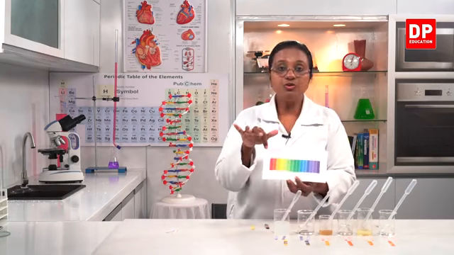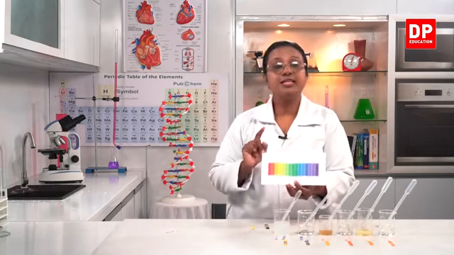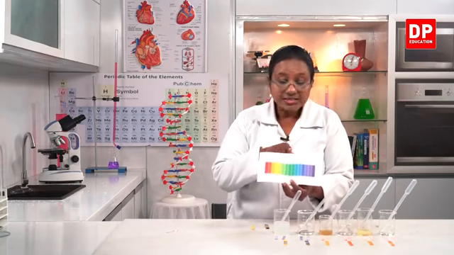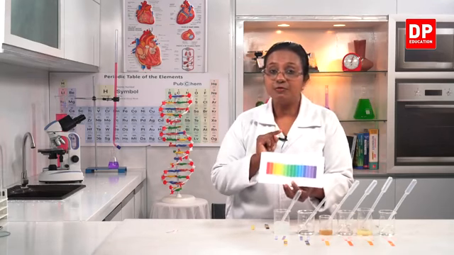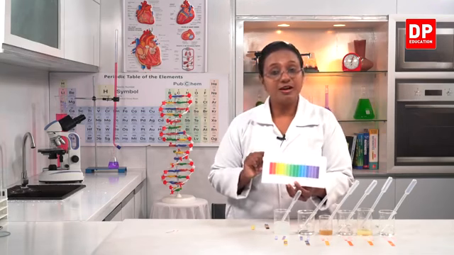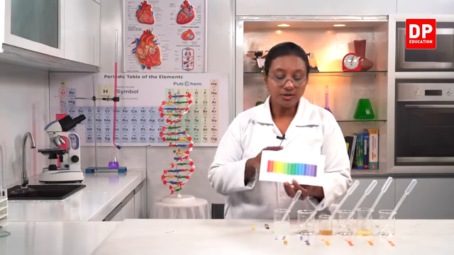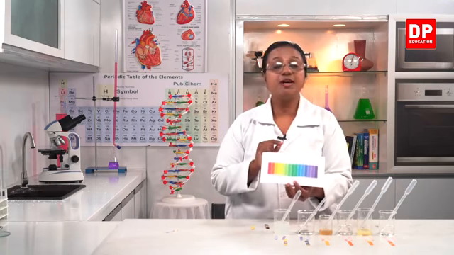So again, to go through the pH scale, I told you all from 0 to 6, it's the acidic pH. Then 7, I didn't mention 7 before. That is the neutral pH at 25 degrees Celsius. So let's say if you take distilled water, that will show a pH of 7.